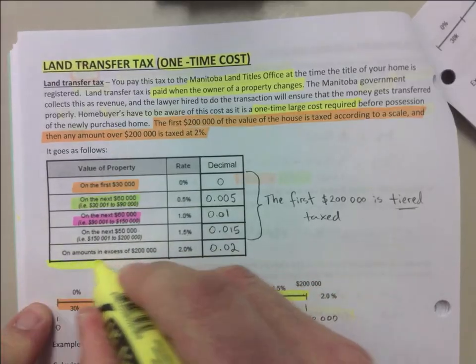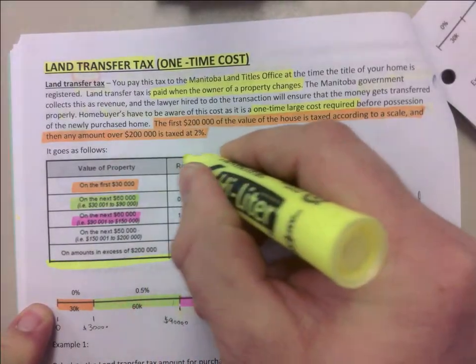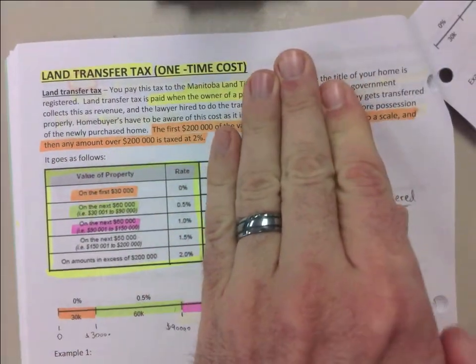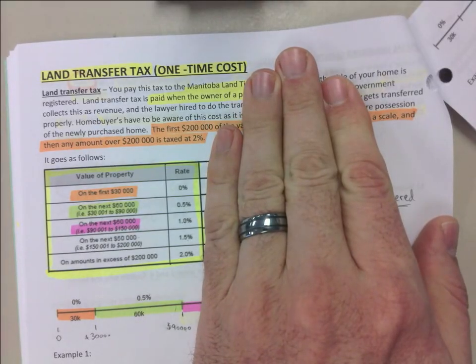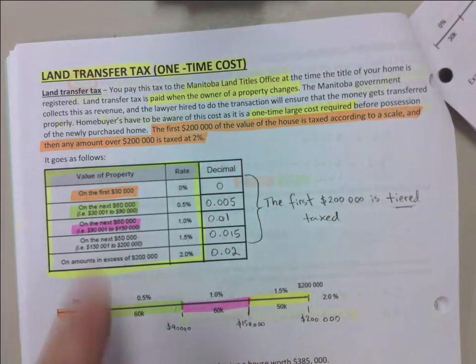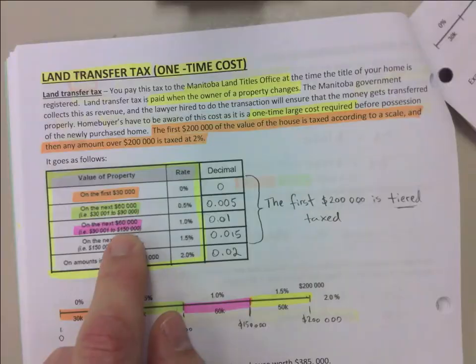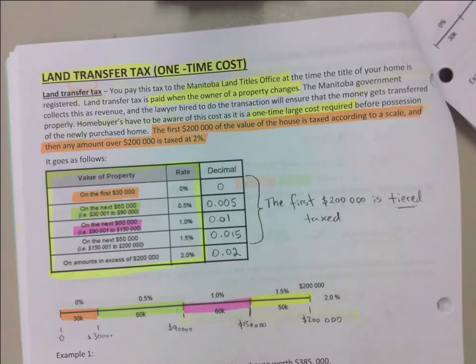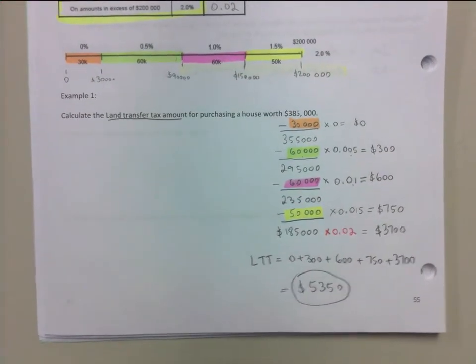This table right here, that table right there, without the decimal column, the province will give you that right next to the question. To be safe, I would have that on my study sheet, like 30,000, 60,000, 60,000, 50,000, those numbers, and the percentages that they are attributed to. And I showed you one example of how to calculate the land transfer tax here.